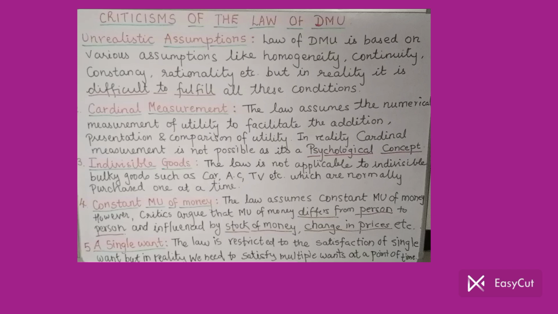Now coming to the last point, a single want. The law of DMU is restricted to the satisfaction of a single want at a point of time. At one time, there should be consideration of satisfying a single want of the consumer. But in practice, in reality, it's not possible, because we have unlimited wants. That's why a consumer needs to satisfy multiple wants at a point of time. And hence it is very difficult to observe the functioning of the law just considering a single want at a time. So even this point of a single want is also criticized on this ground.